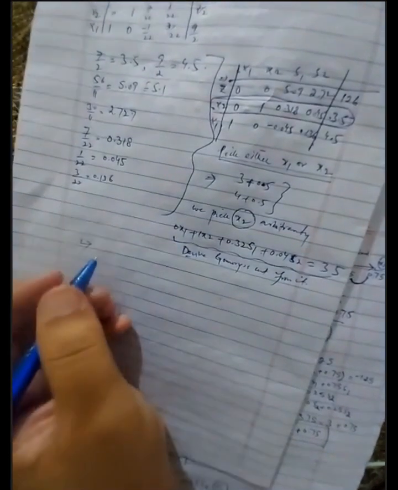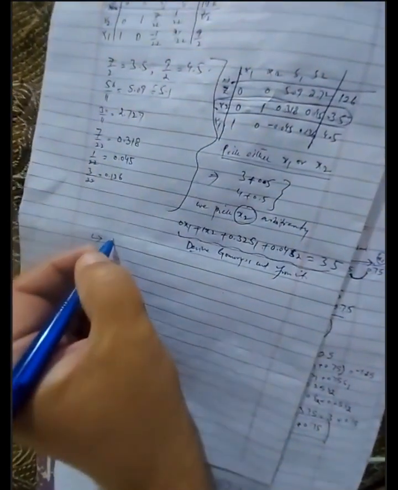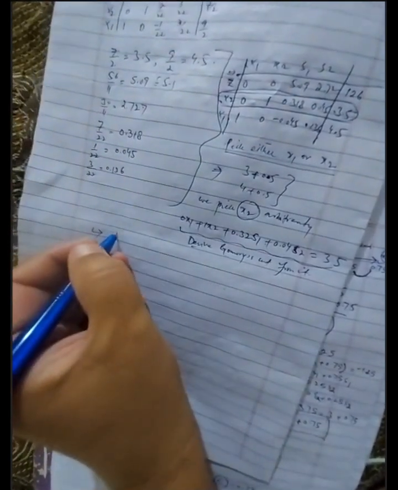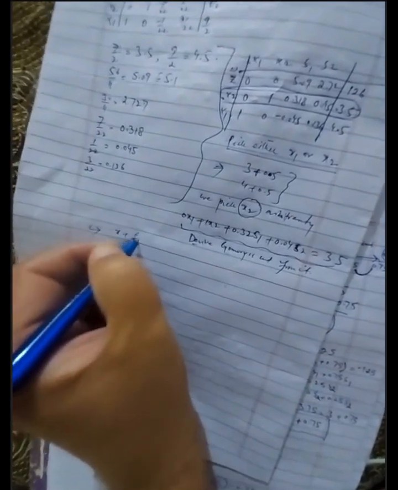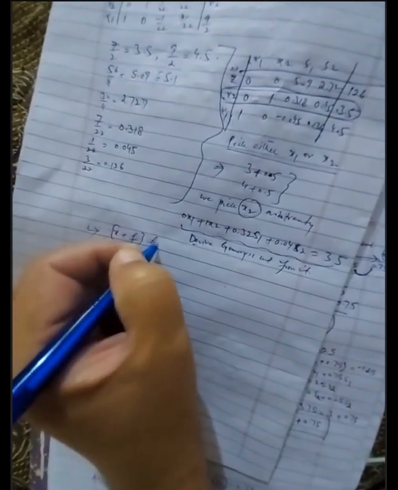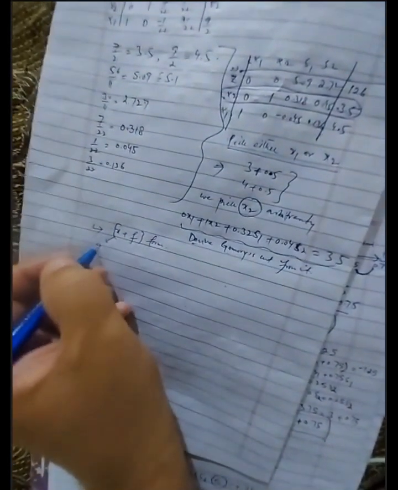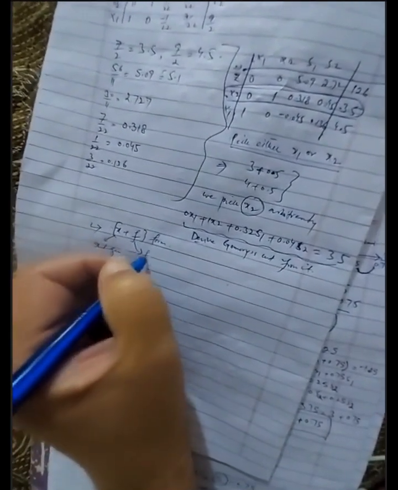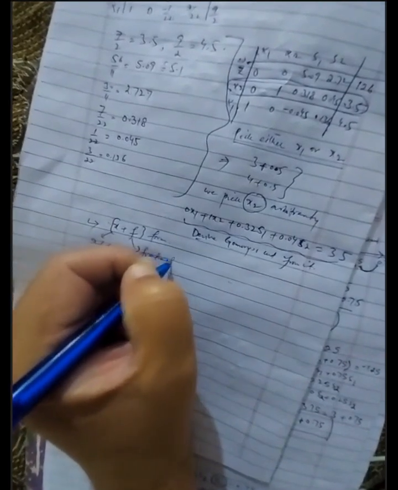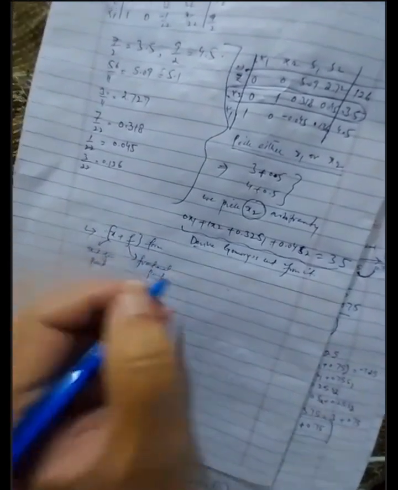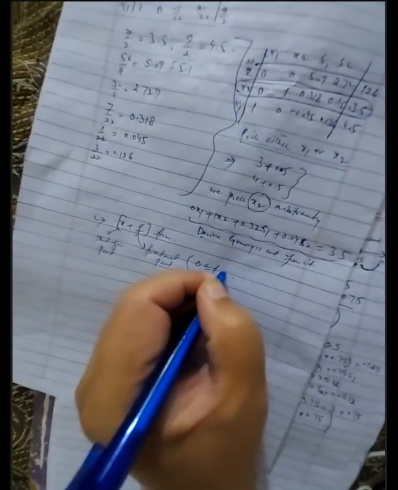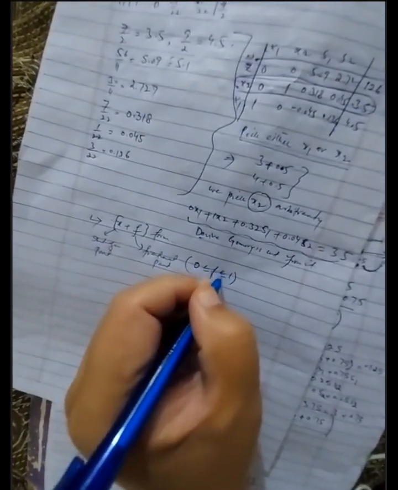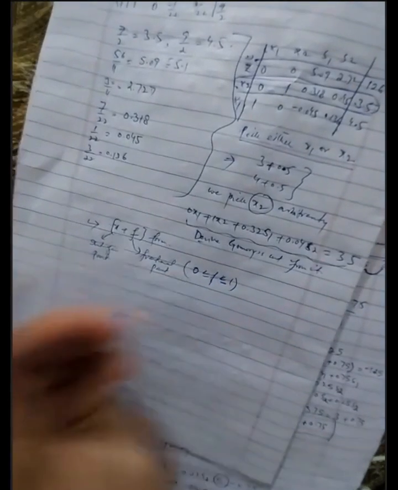To derive the Gomory cut, we will write all the variables which have a fraction in them into x plus f form, where x is the integer part and f is the fractional part. The fractional part is between 0 and 1.